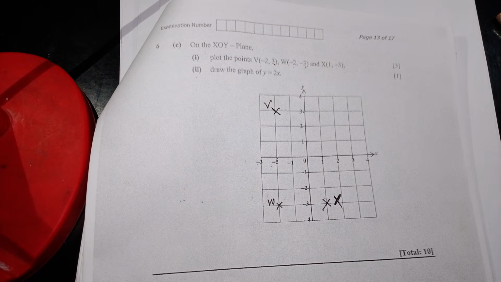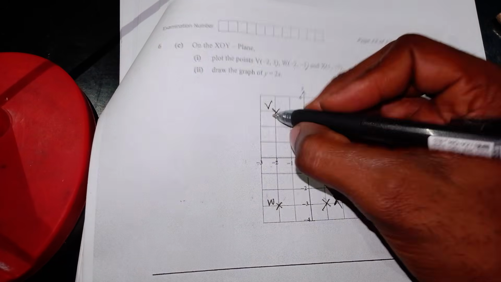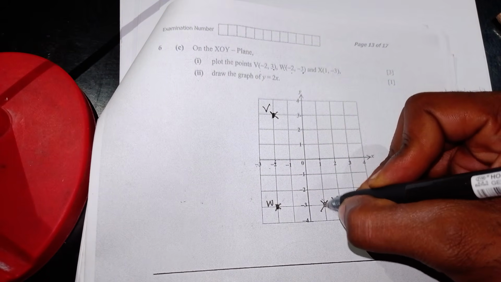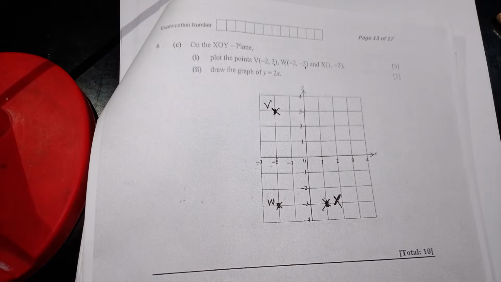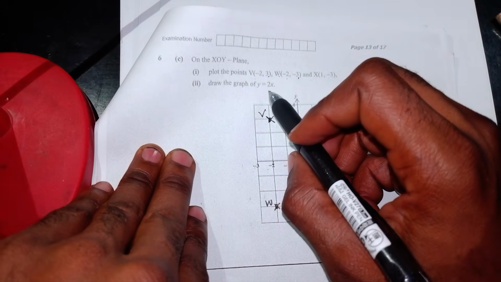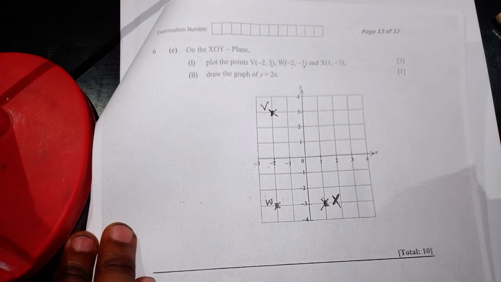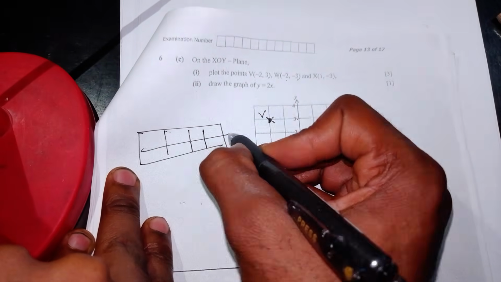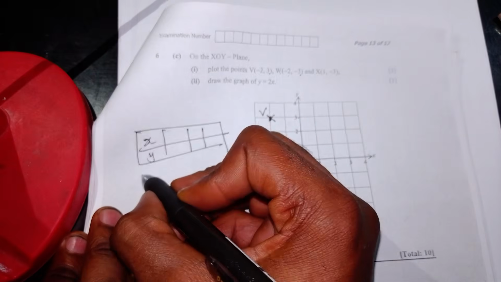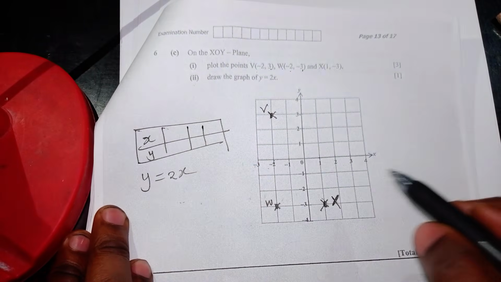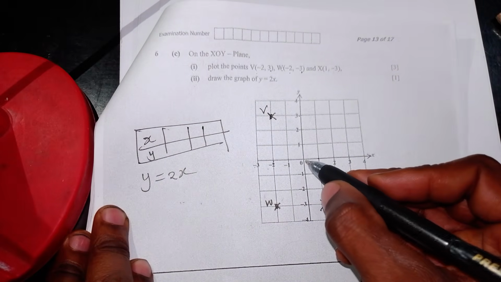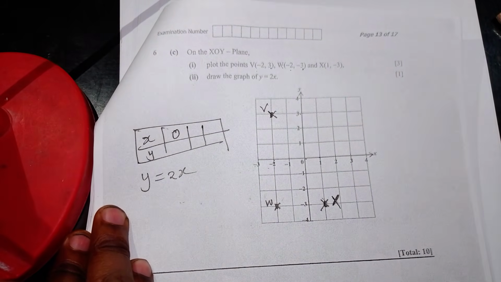Yeah. And then draw the graph of y is equal to 2x. So you have an option. You can either use dots or you can use crosses, but not both. So now draw the graph of y is equal to 2x. So this is easy. You can just make a table like this, then say y is equal to 2x. So you can just pick x values from here. So for me, I'll pick a 0. It's much easier to use.